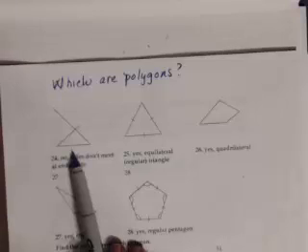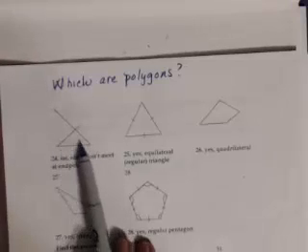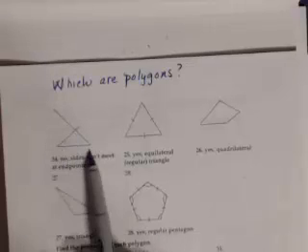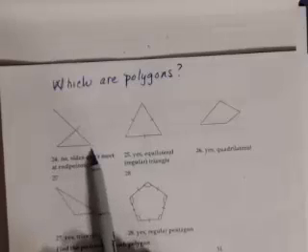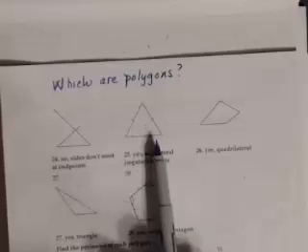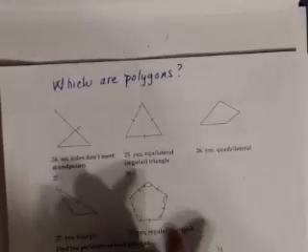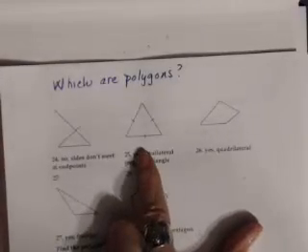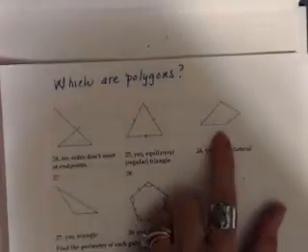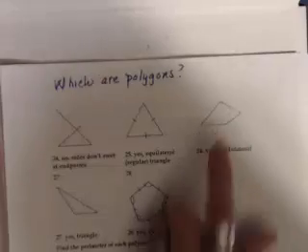So when I look at this example, it is not a polygon, and the reason is that the sides intersect each other. They're not joined end to end, so it's not considered to be simple. This is a polygon. Matter of fact, it's an example of an equilateral triangle. This is a polygon. It has 4 sides, so it's a quadrilateral.